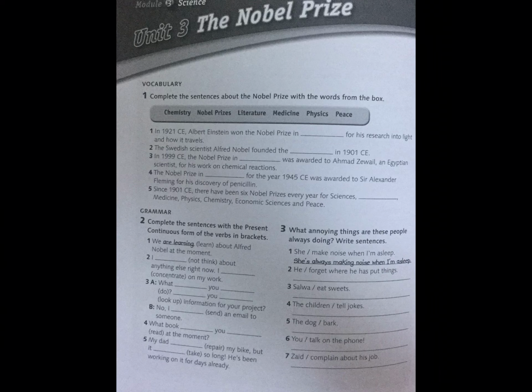3, they have given us Selwa, and eat sweets. So to put it in the present continuous, we say Selwa is always eating sweets. 4, they have given us the children and tell jokes. How do we make it into a sentence?